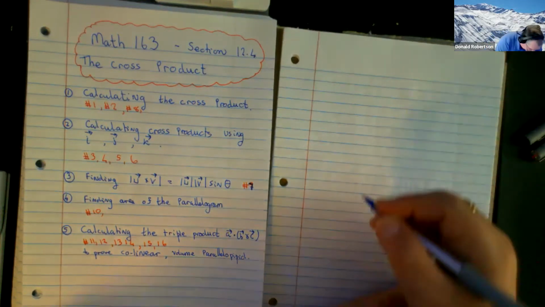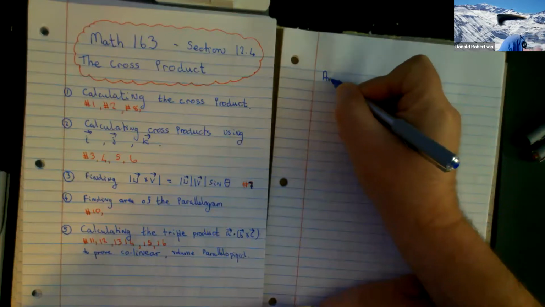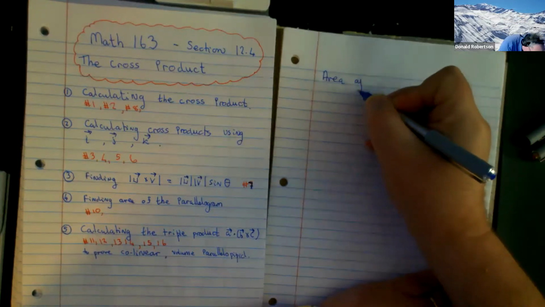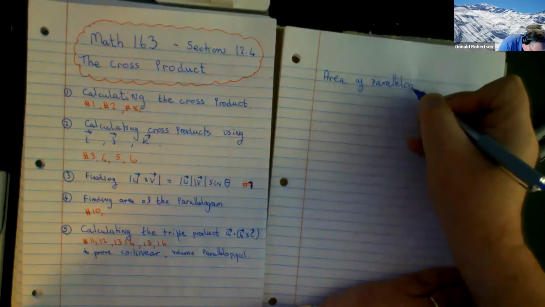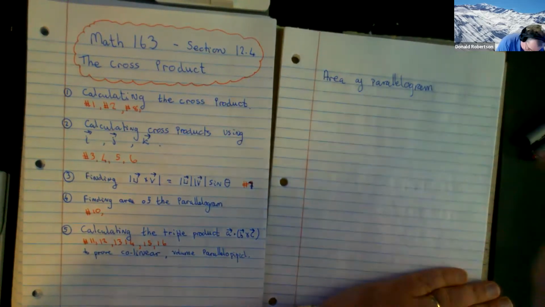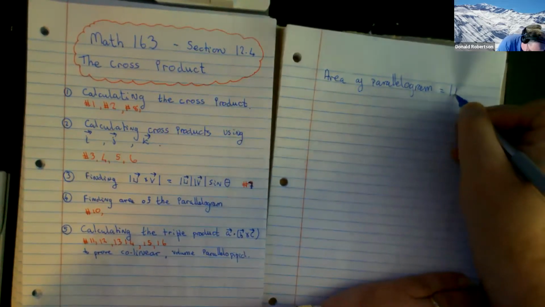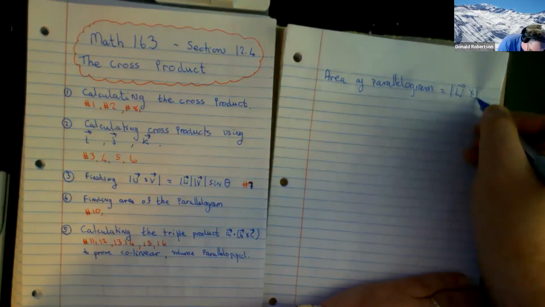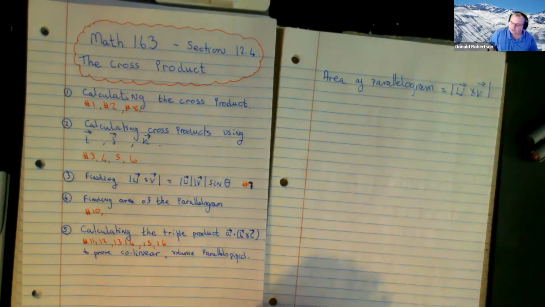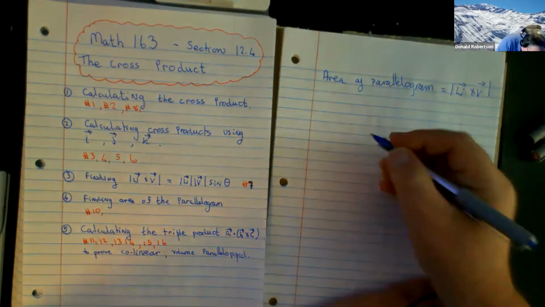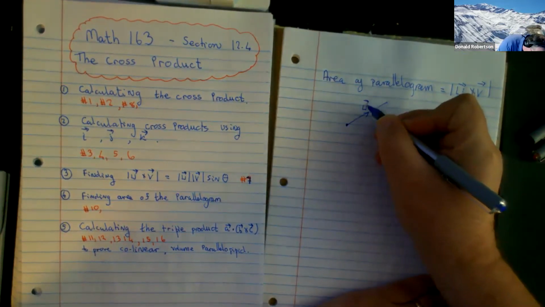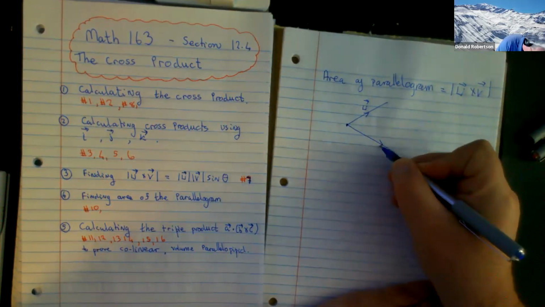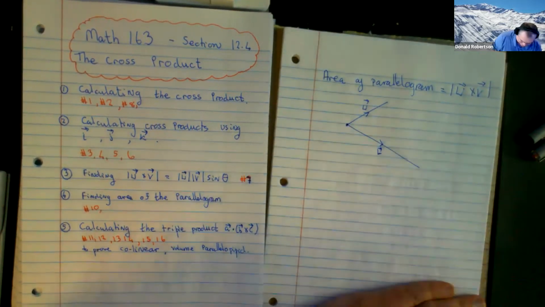Right. Now, the formula for getting the area of a parallelogram is equal to the magnitude of the cross product of u and v. So you have to imagine that they start off at the same point, the two vectors u and v, like that.